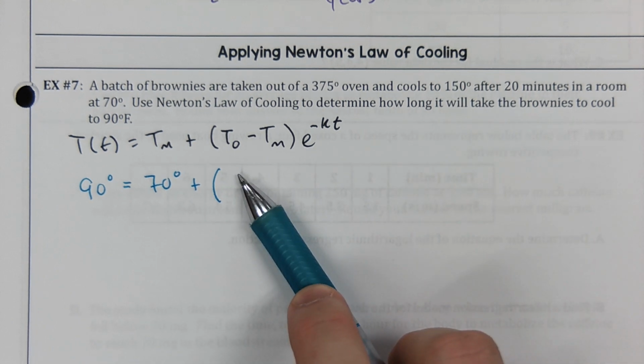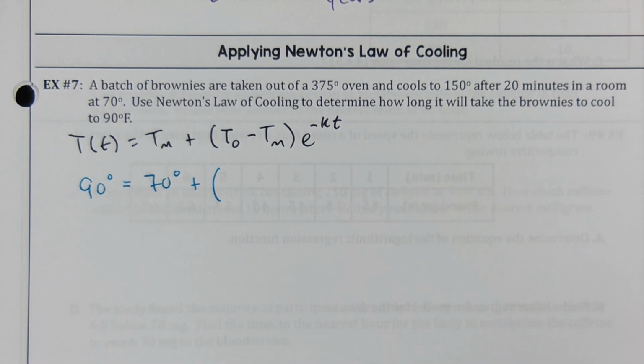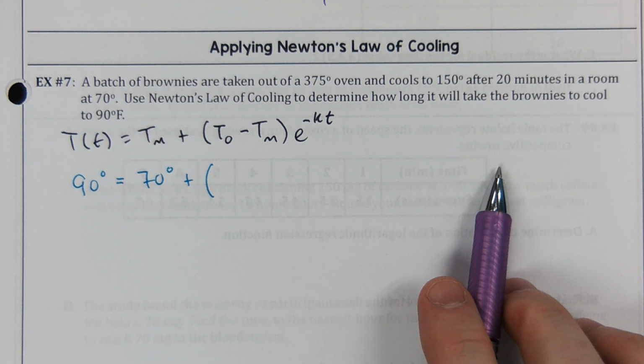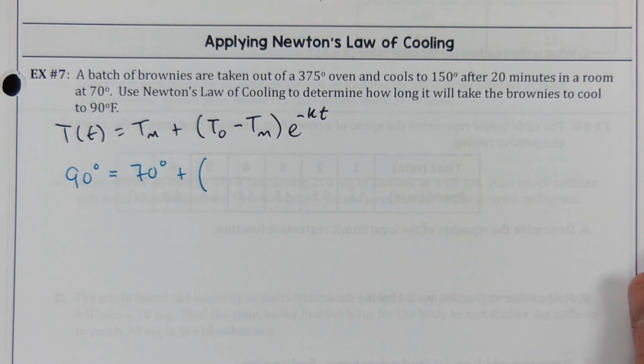I've already started writing in blue the second part. So we're going to go ahead and put a pause on this. We're going to put a pause on that, and on the right side, we're going to solve for k. And then once we know k, we'll come back here and we'll fill it out. Cool? Okay.